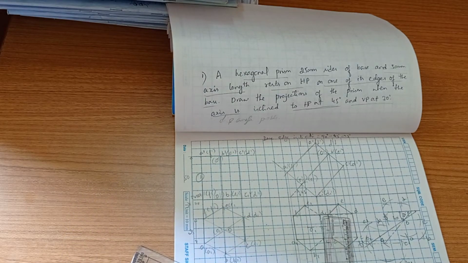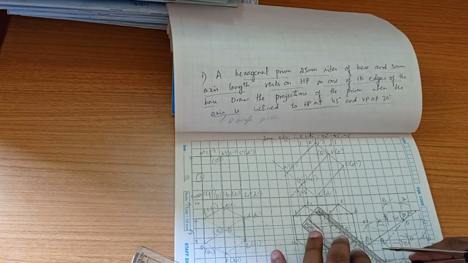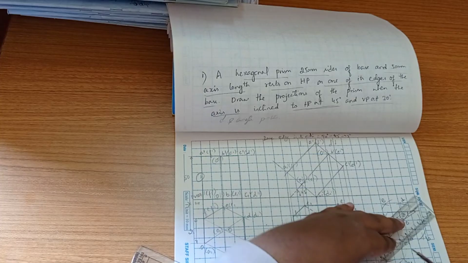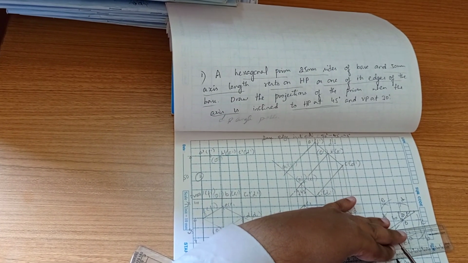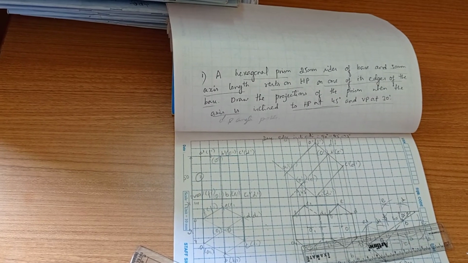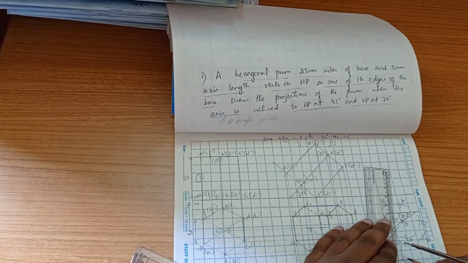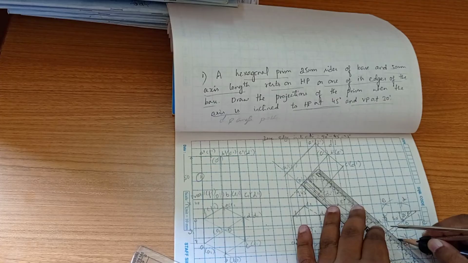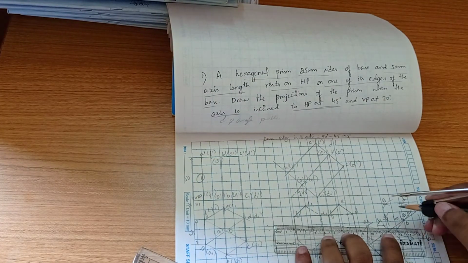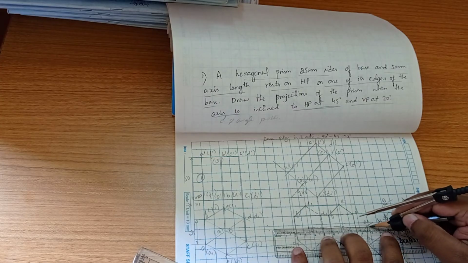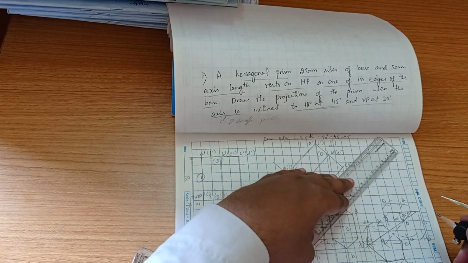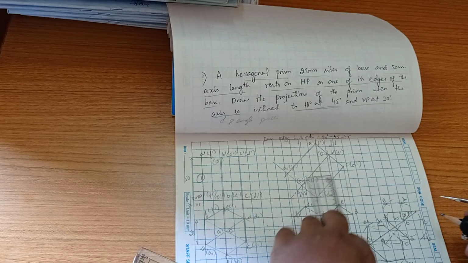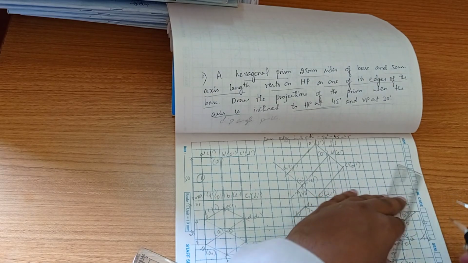Now we have to join this. First we complete these two hexagons, then we join the vertical edges.